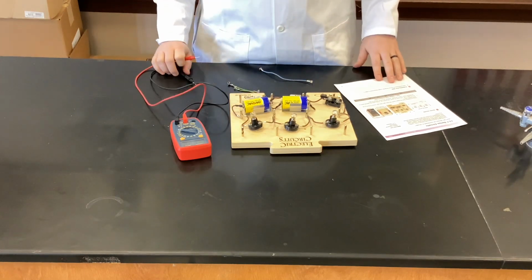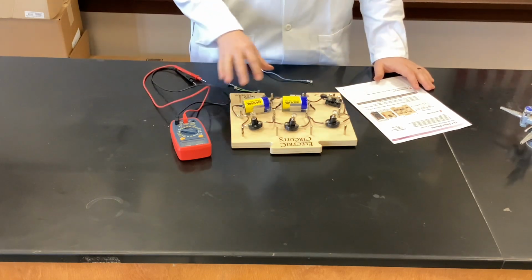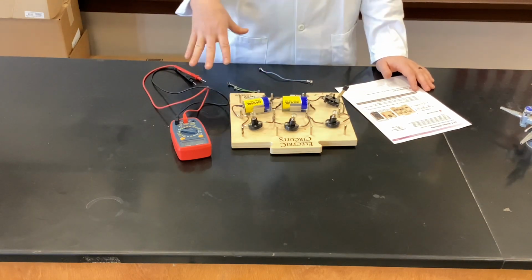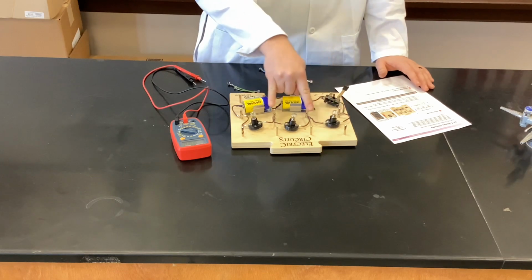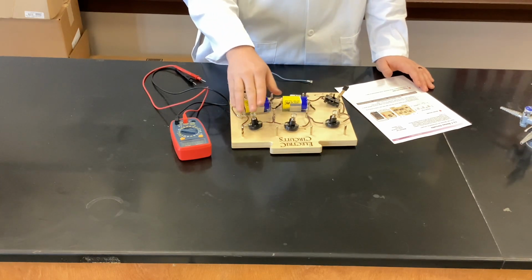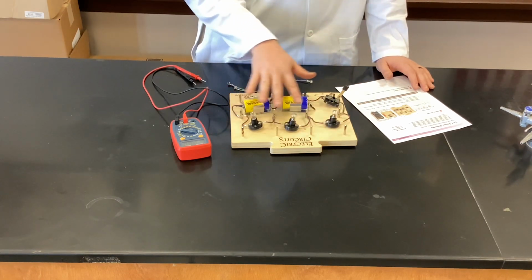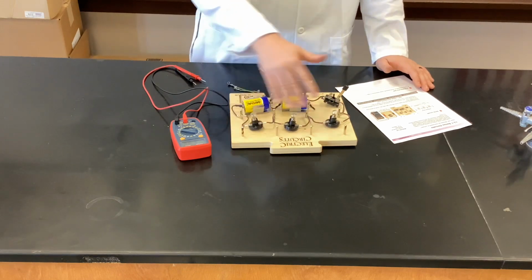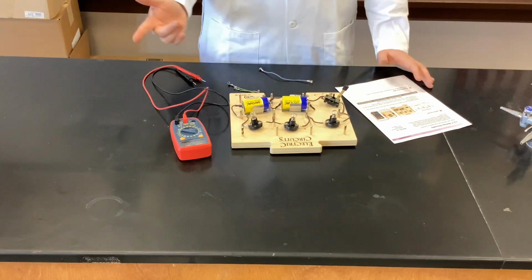They can easily calculate that. And then it's asking them, what's the relationship between the voltage? Well, the voltage is going to drop consistently because these are the same resistance. And so when you do a voltage drop across the whole thing, it should be the total voltage of the circuit.